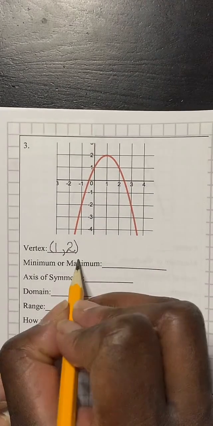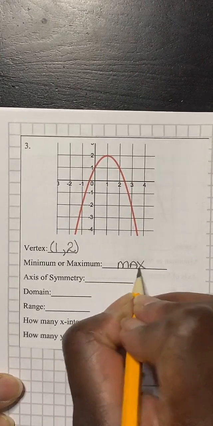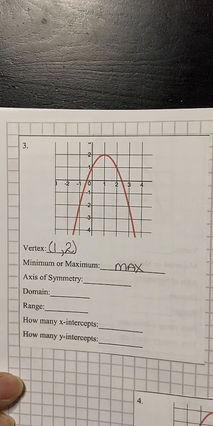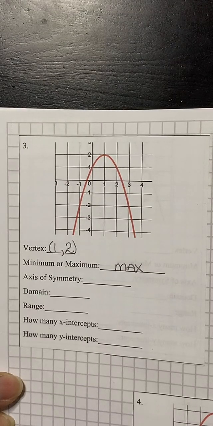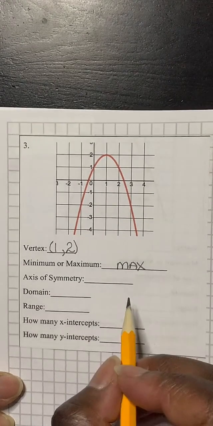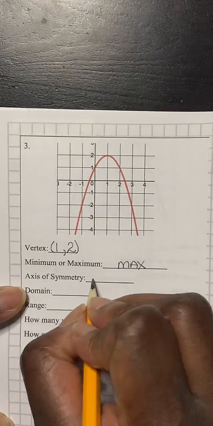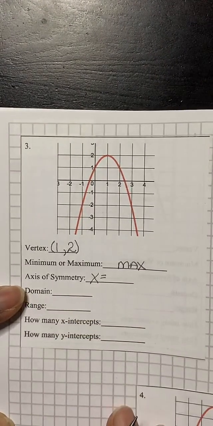Yes, we are going to have a maximum because it's opening down like a frown. Okay, so we got the vertex as 1, 2. Yeah, you might want to double check with your guidance counselor because I don't think they're doing that anymore. Okay, axis of symmetry. What is it? X equals what?